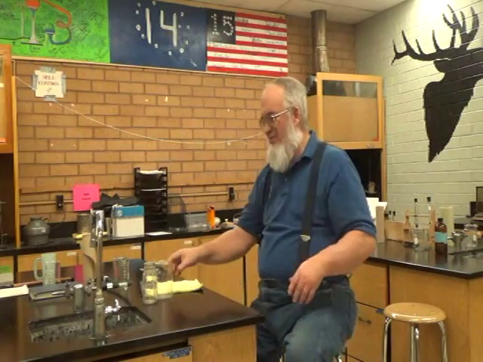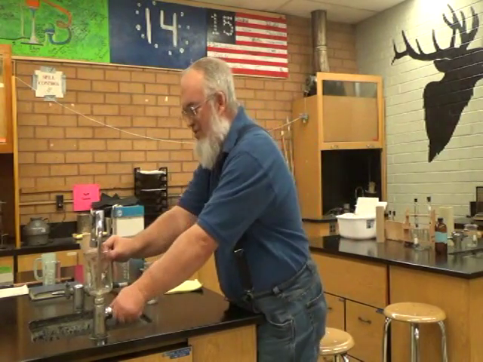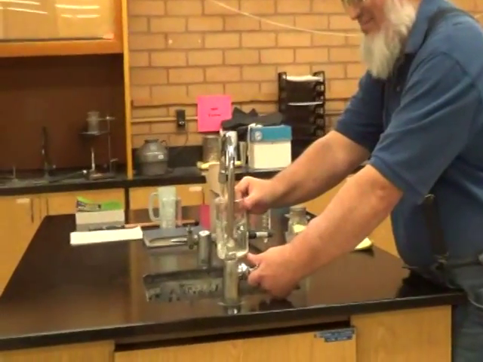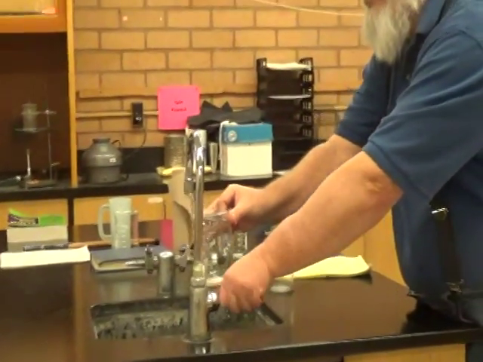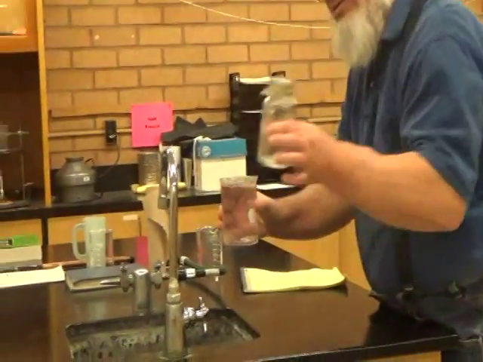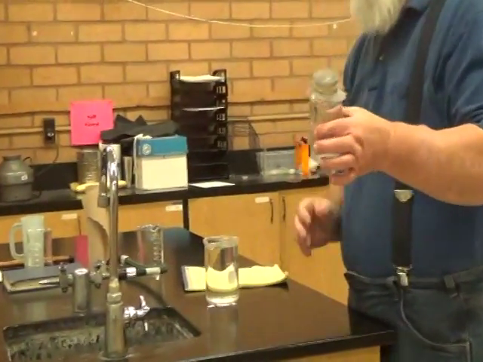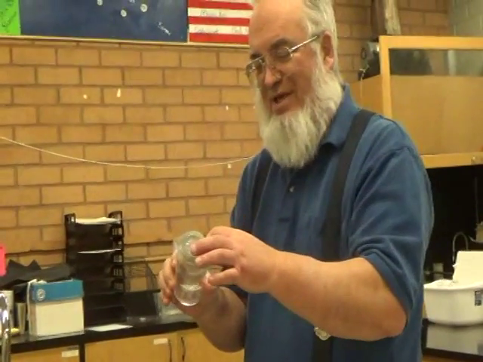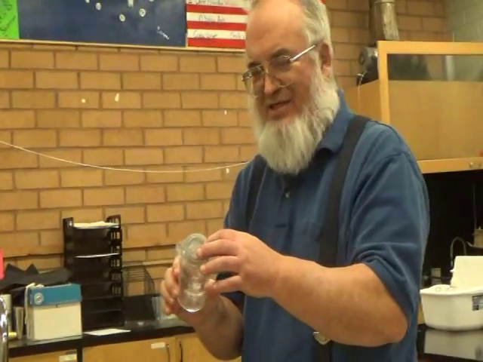Okay, so surface tension. I'm going to pour some water straight out of the tap, and then pour it into this very cleverly constructed water bottle with a piece of screening, metal or plastic, it doesn't matter, and a rubber band to hold it in place.